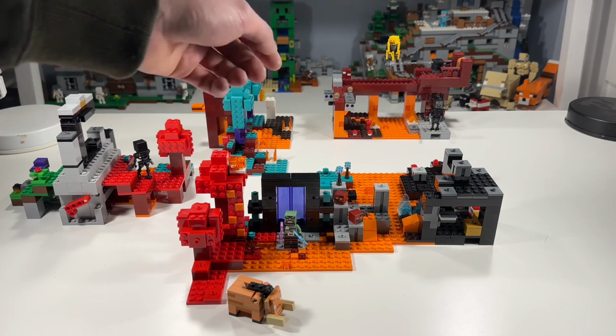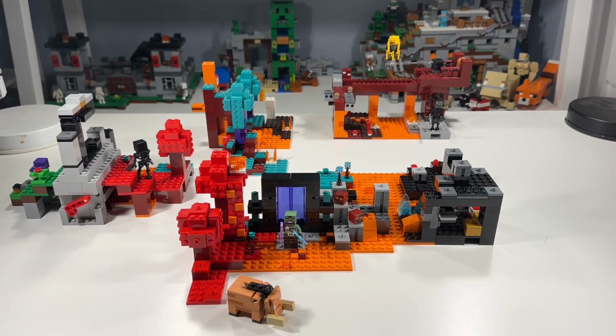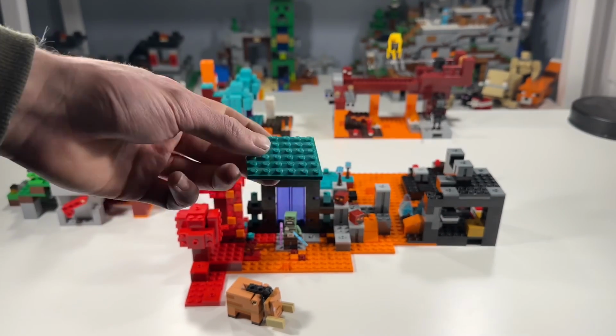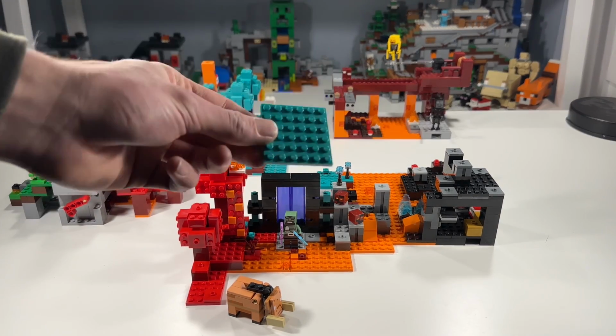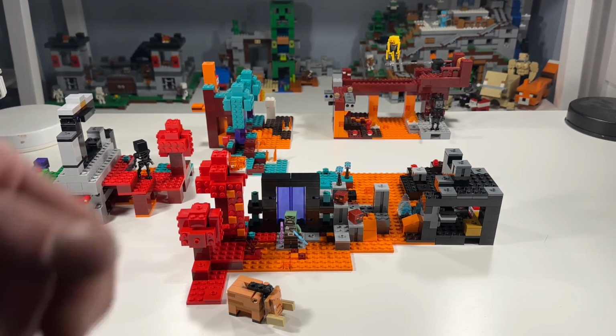Next up, we can take our warped forest set, and we're actually going to need an extra piece for this. You don't need to add this, but I do have an extra 6x6 blue plate to fill up 1 gap. If you don't have an extra one of these, you can use an orange plate. It'll work just as well.